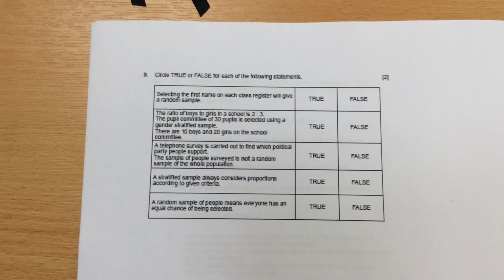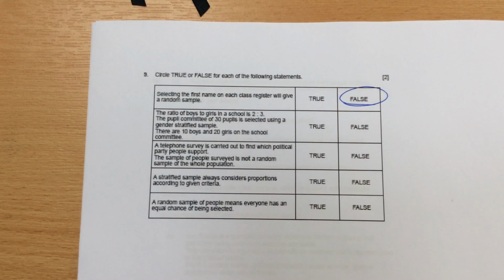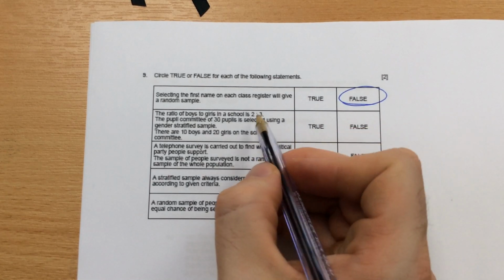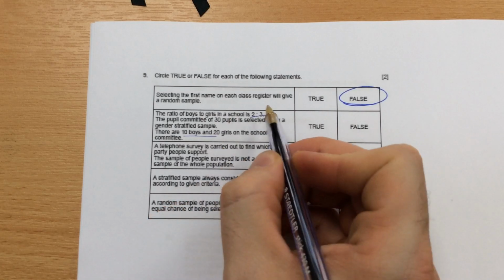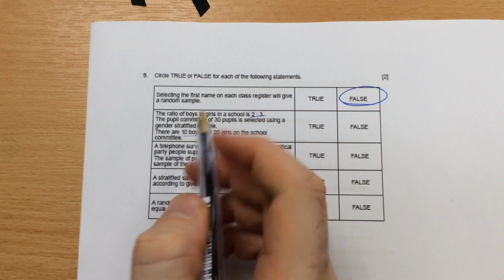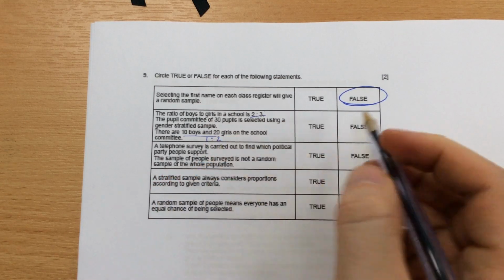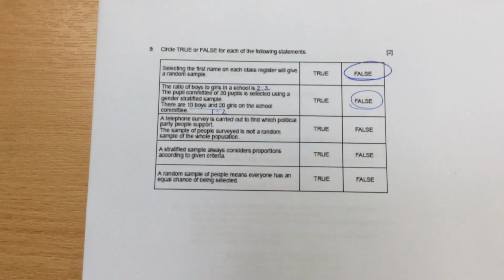True or false statements. Selecting the first name on each class register is a random sample. No, it's not, because not everybody has an even chance of being picked. If the ratio of boys to girls is 2 to 3, 10 to 20 is not the same ratio. 2 to 3 would not be a ratio of 10 to 20, because that would simplify to a ratio of 1 to 2. So that's not the same ratio, so therefore that wouldn't be the correct committee.